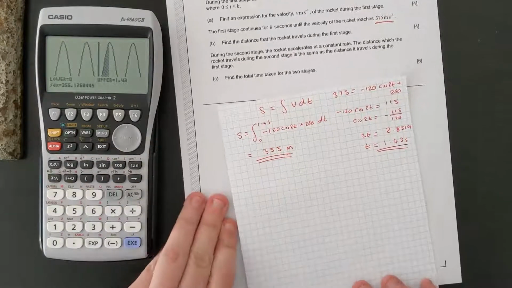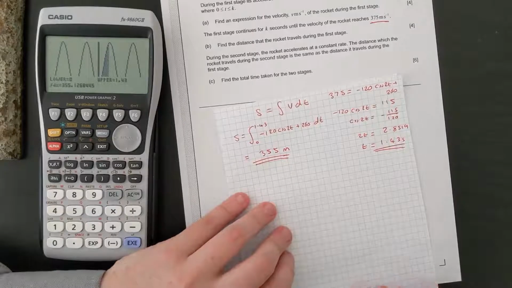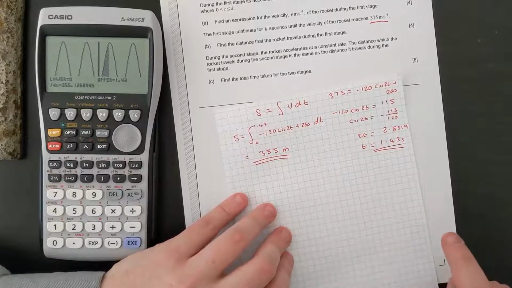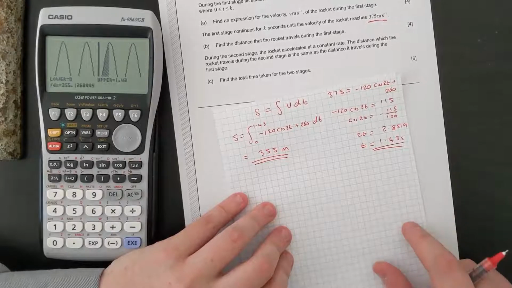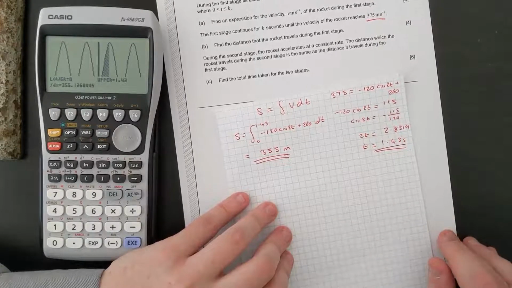Part C. During the second stage, the rocket accelerates at a constant rate. The distance which the rocket travels during the second stage is the same as the distance it travels during the first stage. That's going to be important here. Find the total time taken for the two stages.